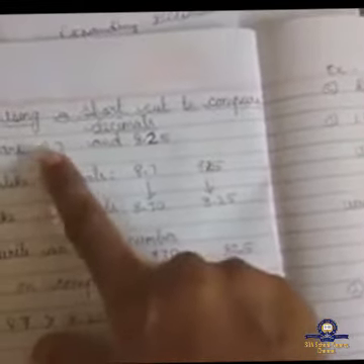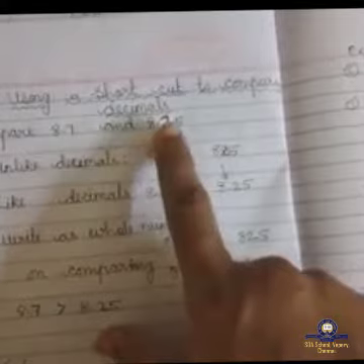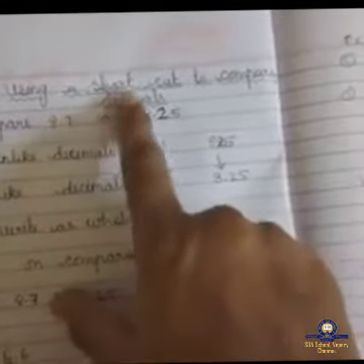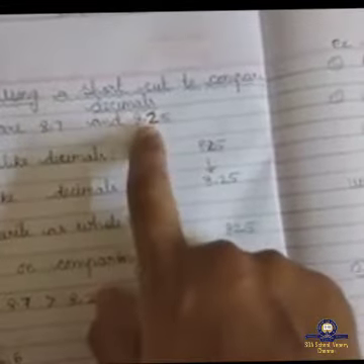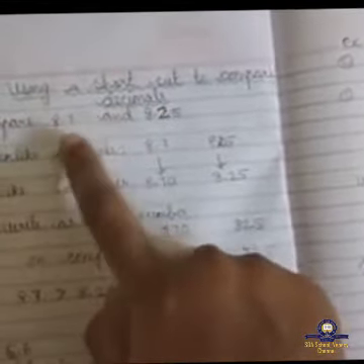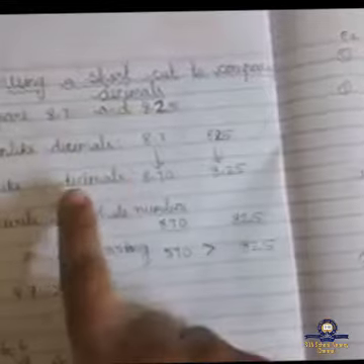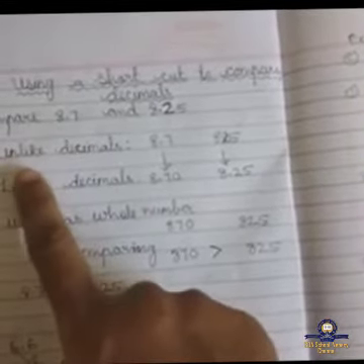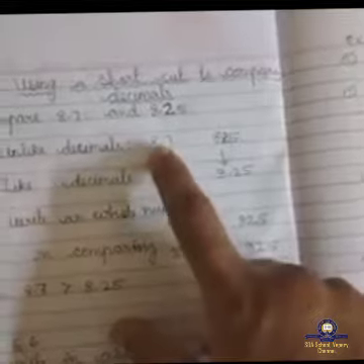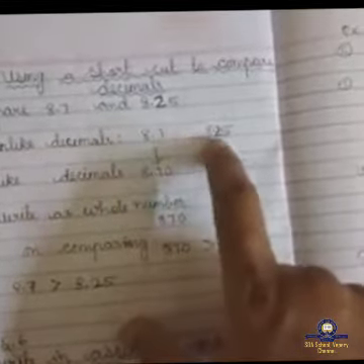Now next one, using a shortcut to compare the given numbers 8.7 and 8.25. Before we used another method, now we are going to use the shortcut method to compare the decimal numbers as given. So let us compare these two using the shortcut method. In the same way, write the unlike decimals, that are 8.7 and 8.25.